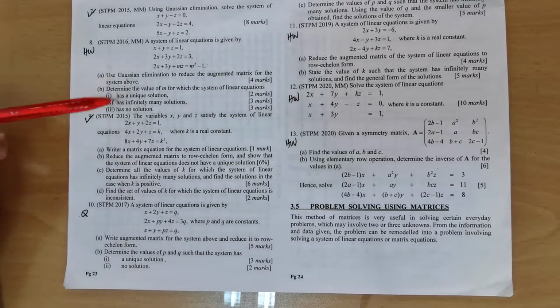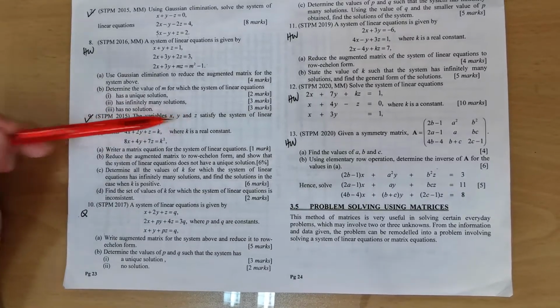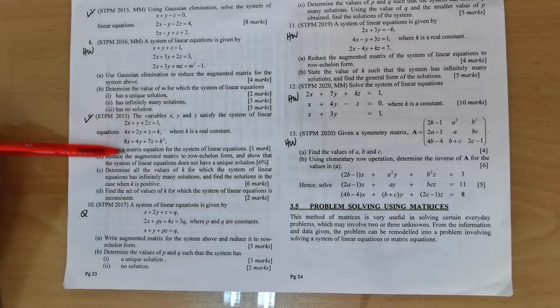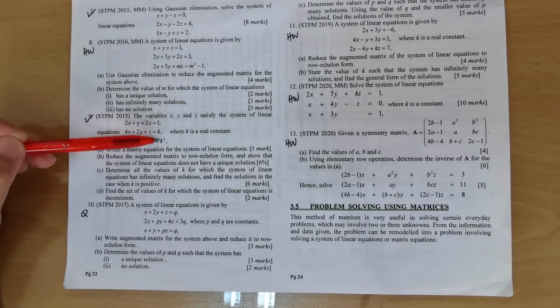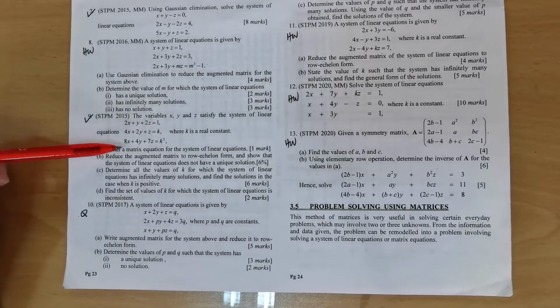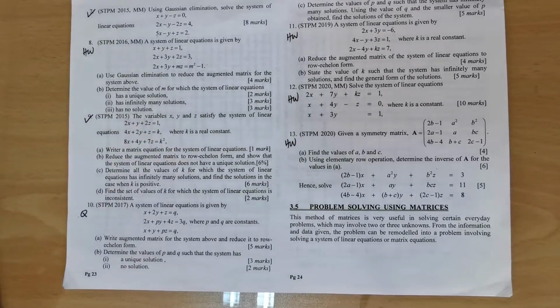All right, you see, you are given the variables x, y, z satisfying the system of linear equations. So you are given a system of linear equations. k is a real constant. k is here. Okay, A: write a matrix equation for the system of linear equations.